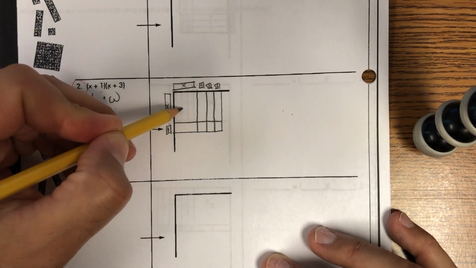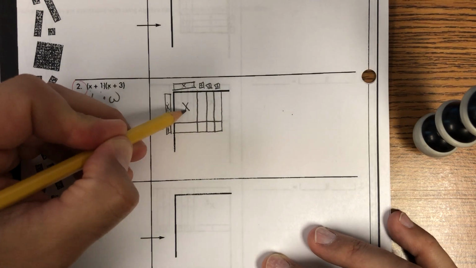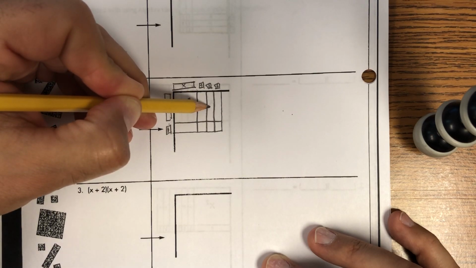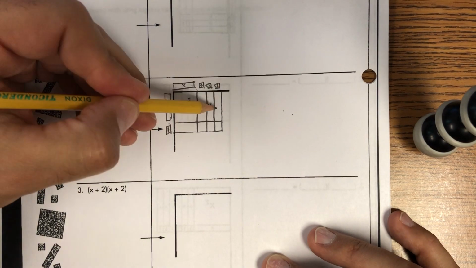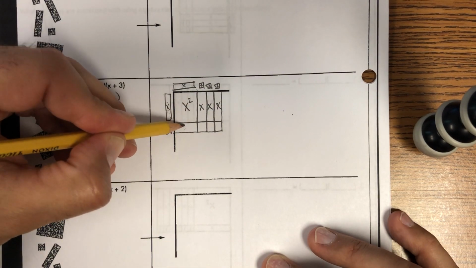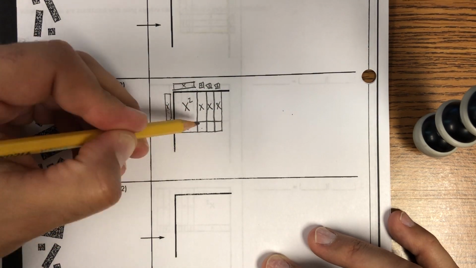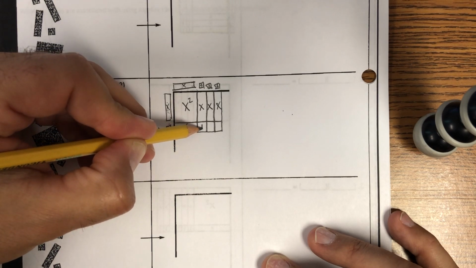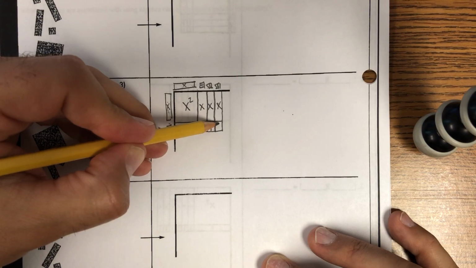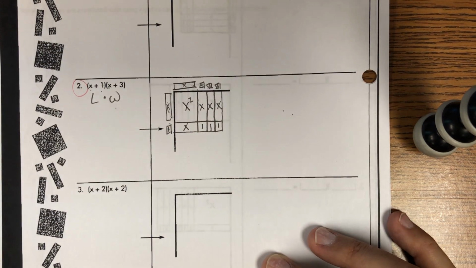The big square equals x squared. The skinny rectangle represents x. What does this one represent? X. What does this represent? X. The little square represents 1. The little square represents 1. And the little square represents 1.